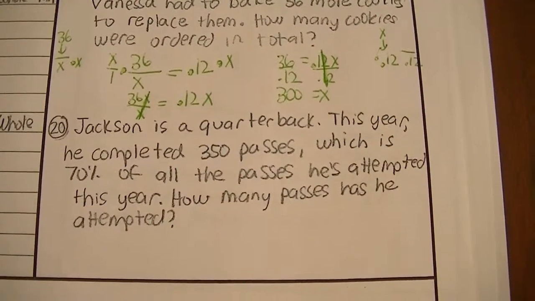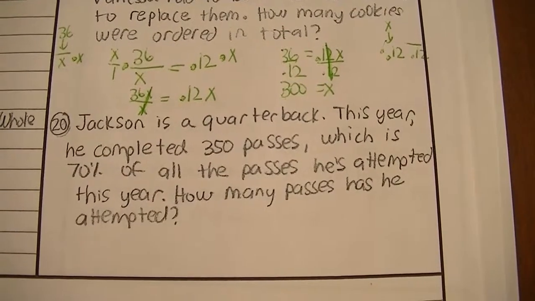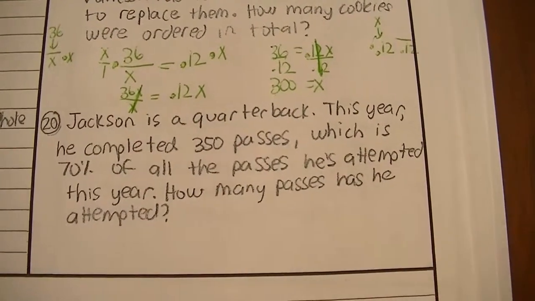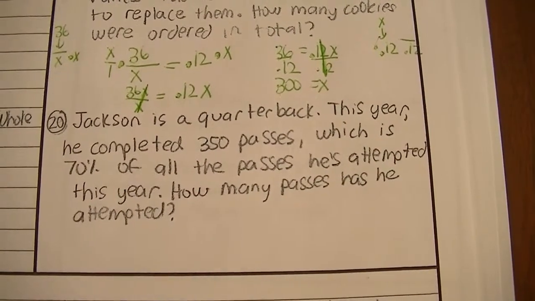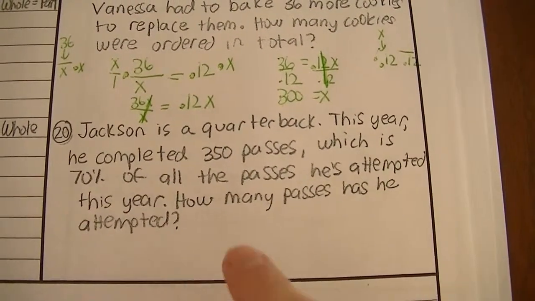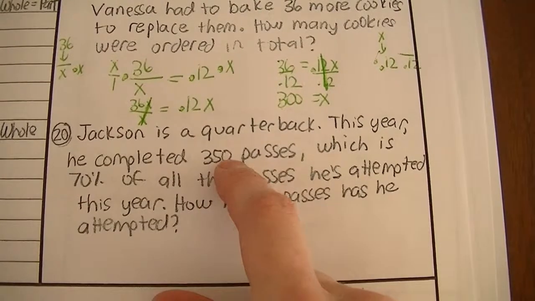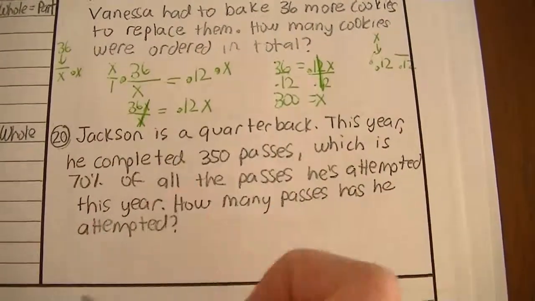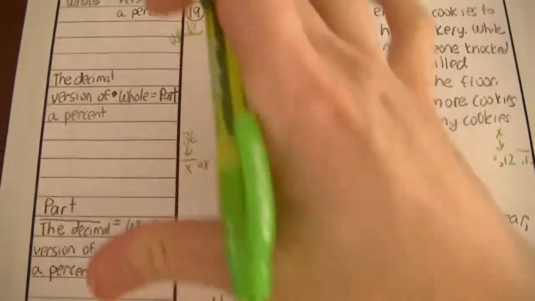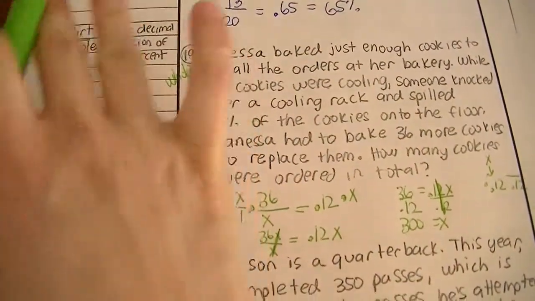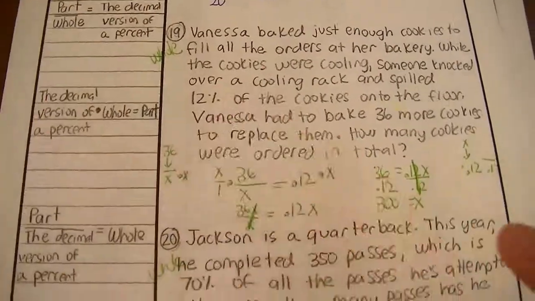This year he completed 350 passes, which is 70% of all the passes he has attempted this year. How many passes has he attempted? So this right here, that's not the whole thing. That's only 70% of the whole thing. So we're solving for a whole. And again, you can use any one of the equations, but I'm going to use my favorite one that I just have memorized. I don't even need to look at it because I have it memorized.